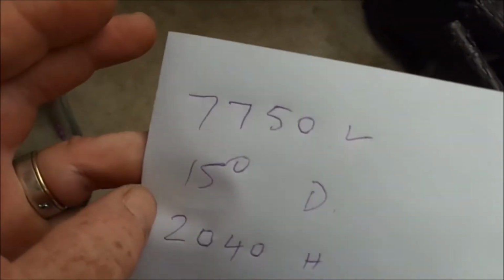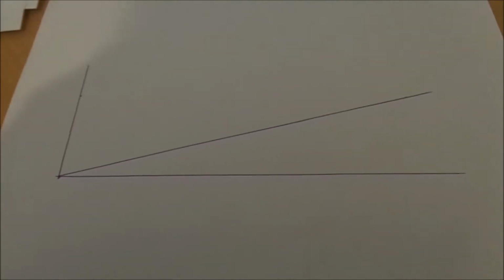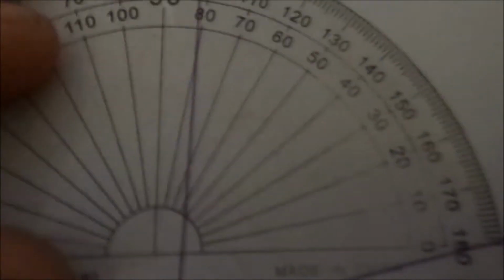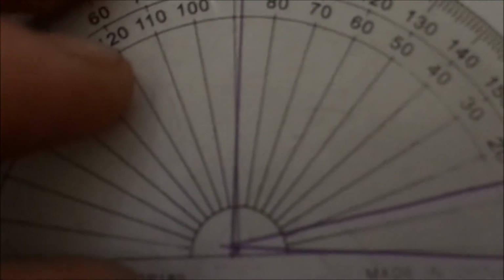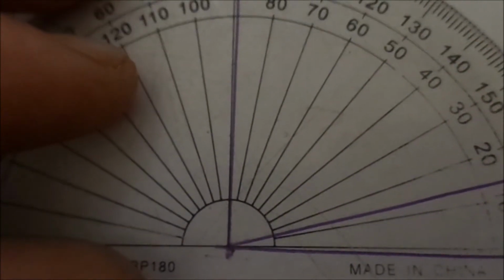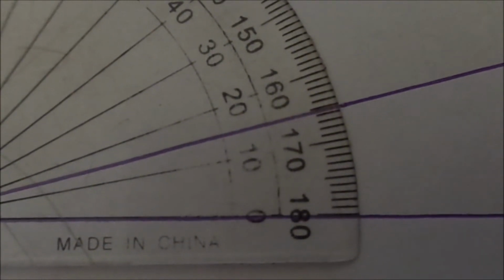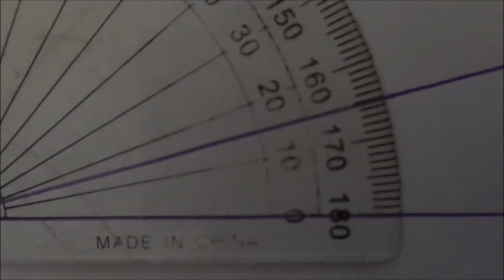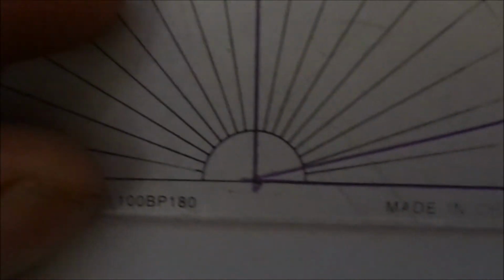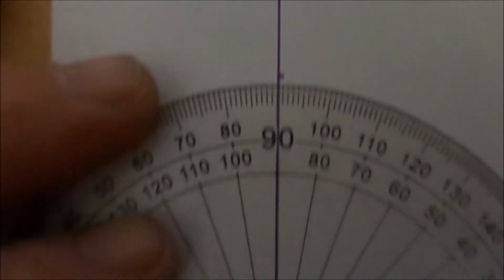Okay, now we'll go inside and we'll draw up those parameters, and this will show you the angle of perspective. Okay, now I want to draw the angle of perspective. What we have, okay, so you can see that it's all correctly measured. 90 degrees.